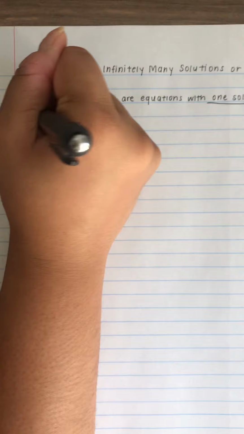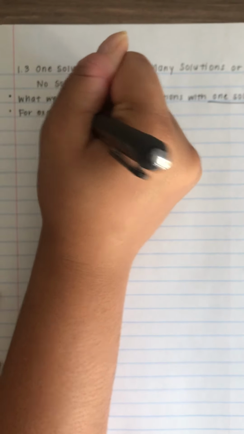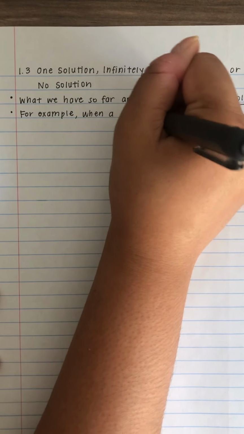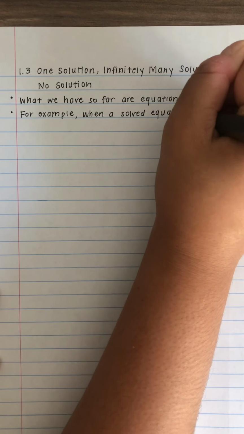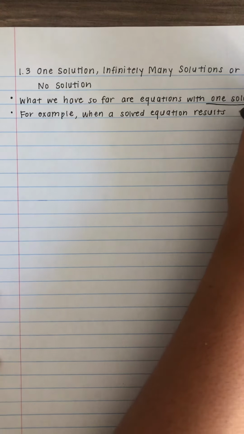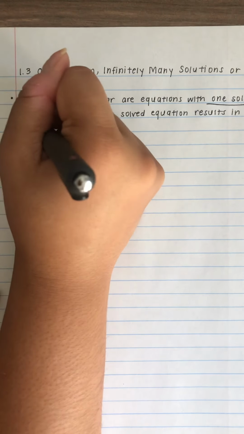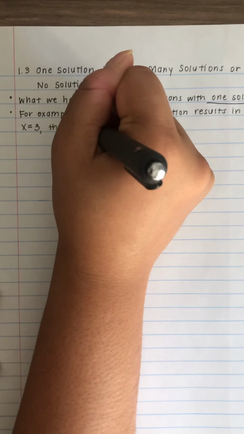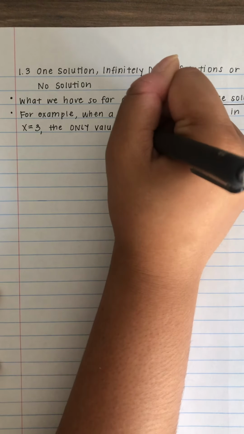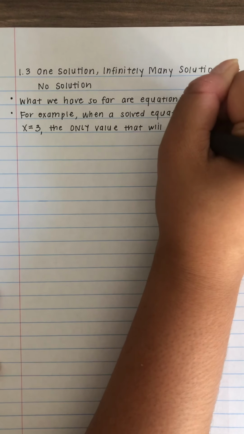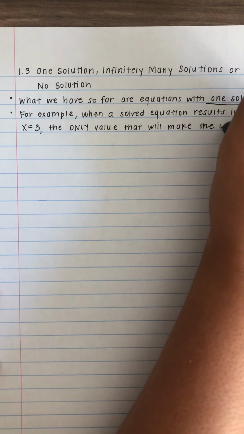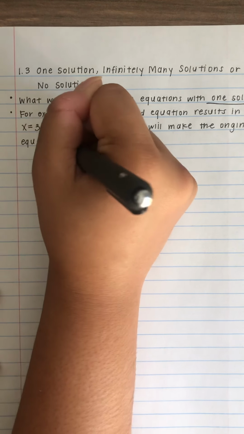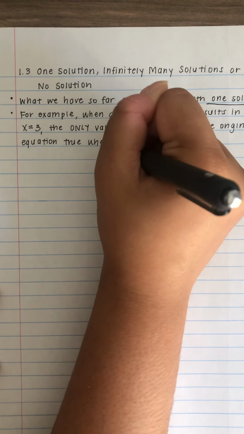For example, when a solved equation results in, let's say, x equals 3, that means that the only value that will make the original equation true when plugged in is 3.